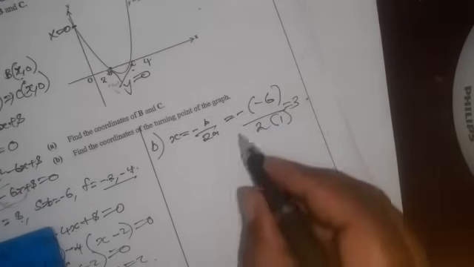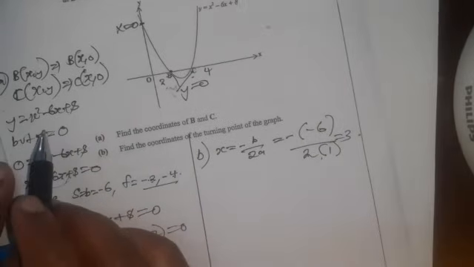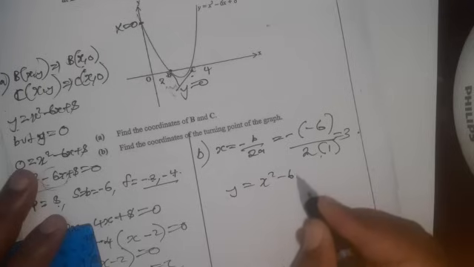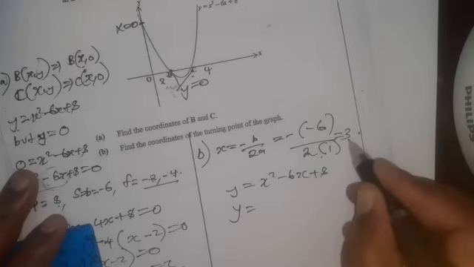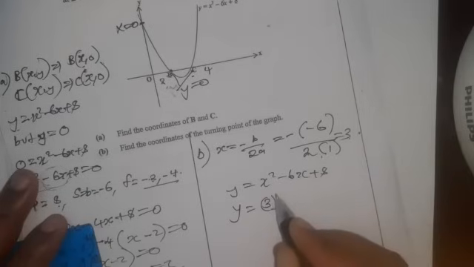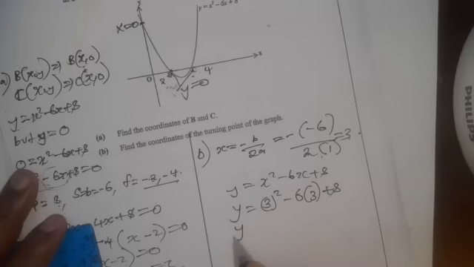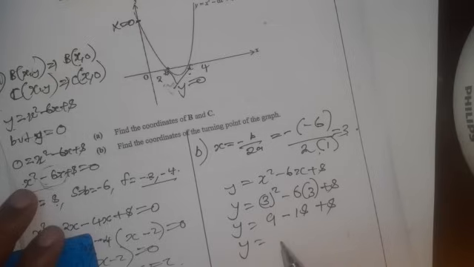So now you can substitute this into this function, y is equal to x squared minus 6x plus 8, or use the formula. Our x is 3. Here we put 3 plus 8. Alright. This is 9 minus 18 plus what? So y is equal to, what is negative 18 plus that? That's negative 10.